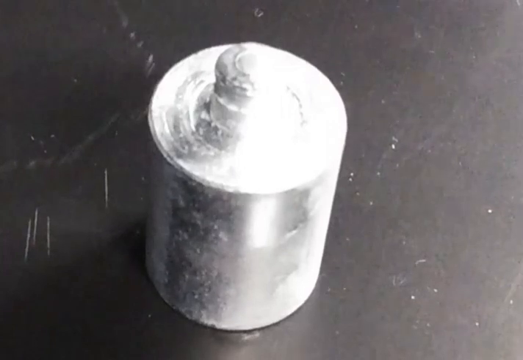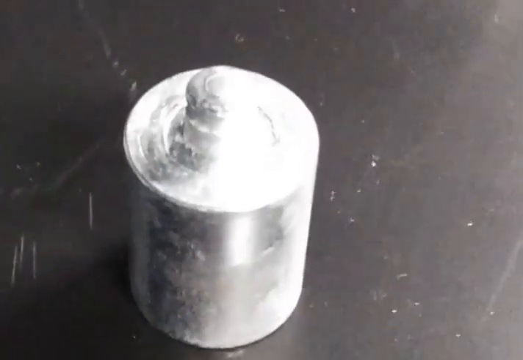All of these conduct electricity, although some of these are not magnetic. In fact, only one of these is magnetic, and that's the iron-based steel.